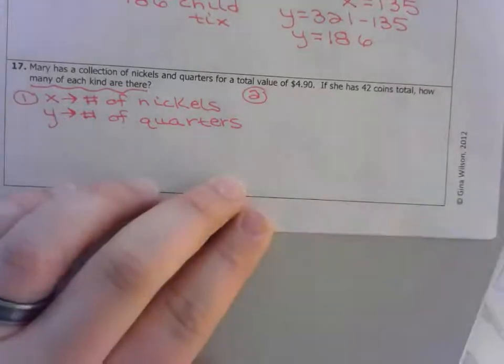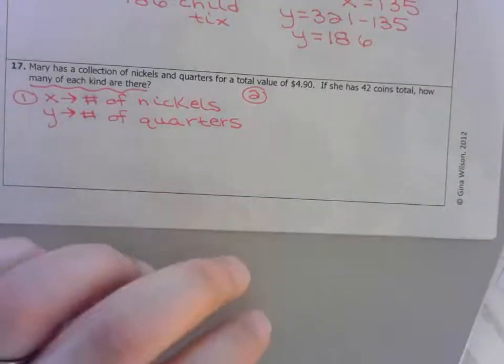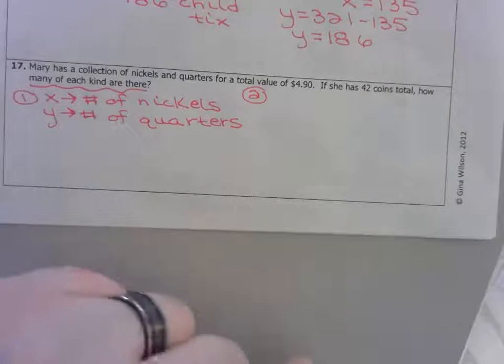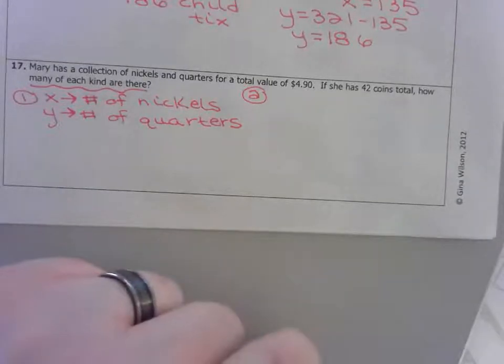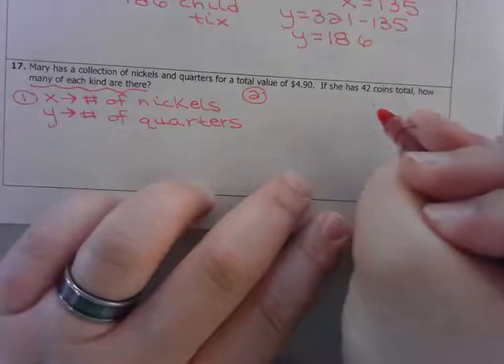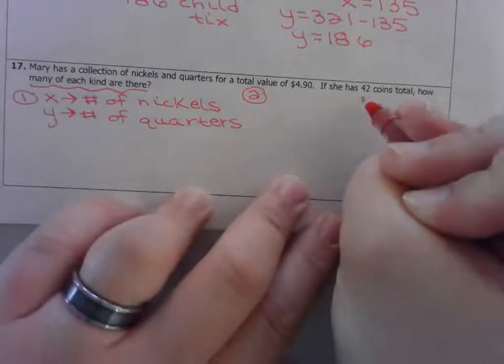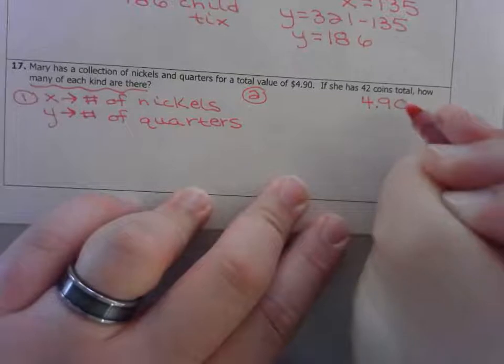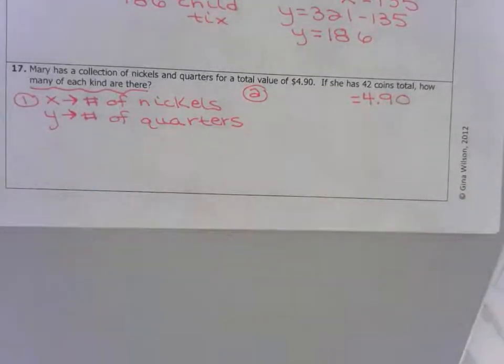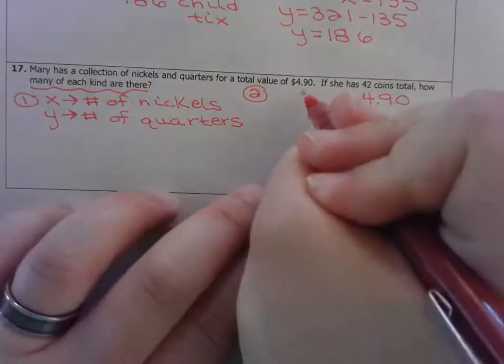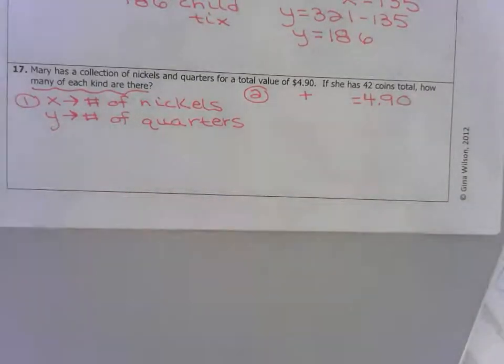Okay, step 2, let's set up my two equations. Look for your totals. That is an easy way to get started with this. One total they give me is what? 490. So that is the total value, the total amount of money. Common sense: to find the total of something, you add two things and set it equal to the total.